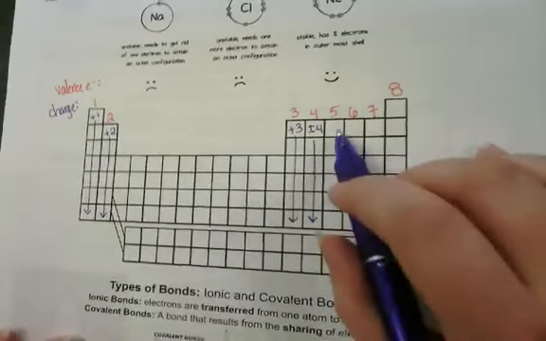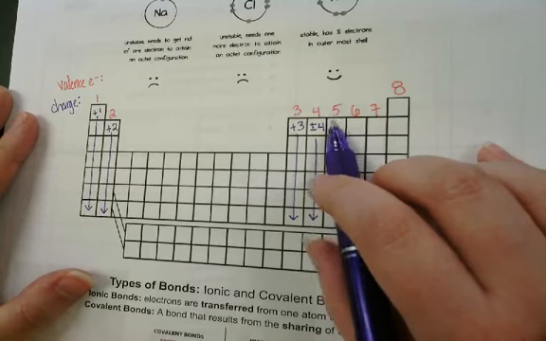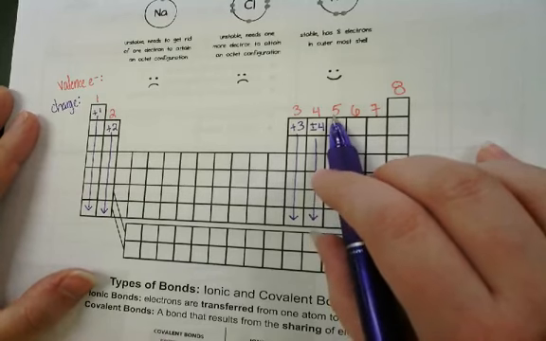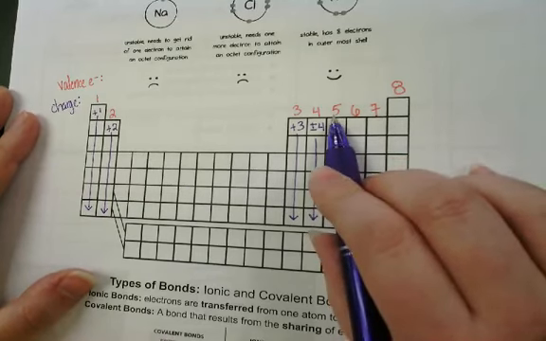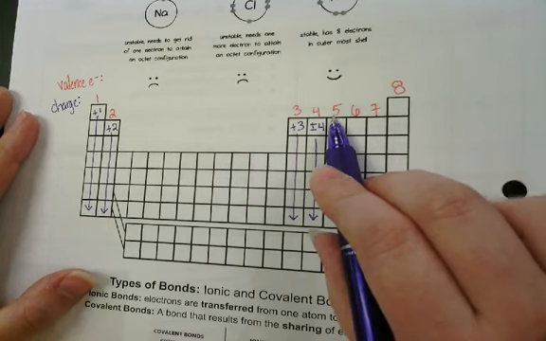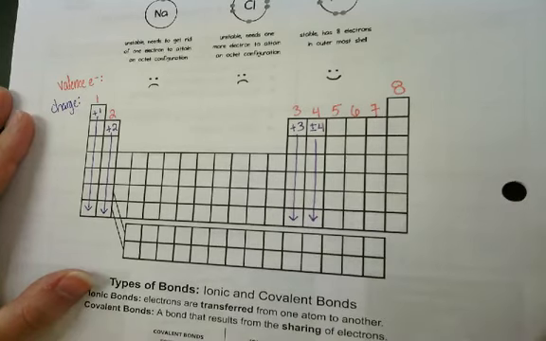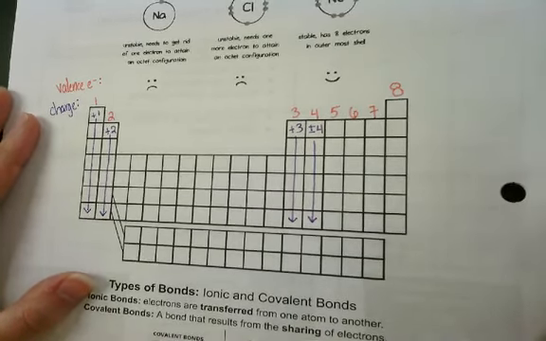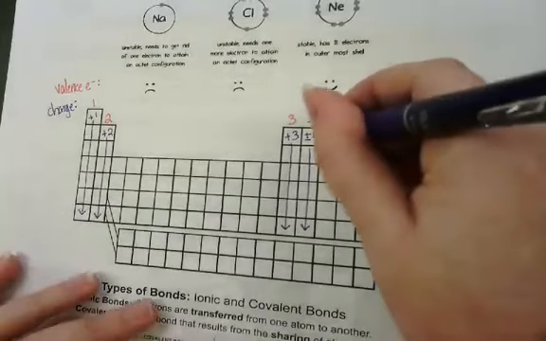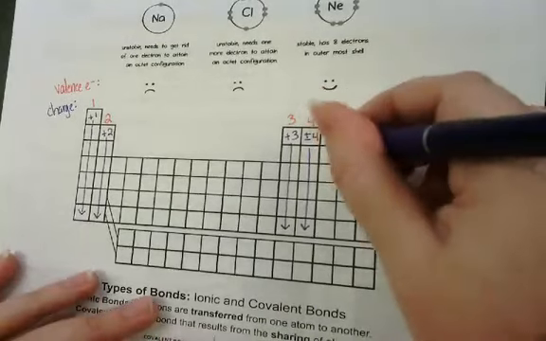Okay? 5. Group 15, they've got 5 valence electrons. Do you think they're going to lose or gain? They're going to gain, and they want to gain to get to what? 8. So they're going to gain how many? 3. So the charge is going to be -3.